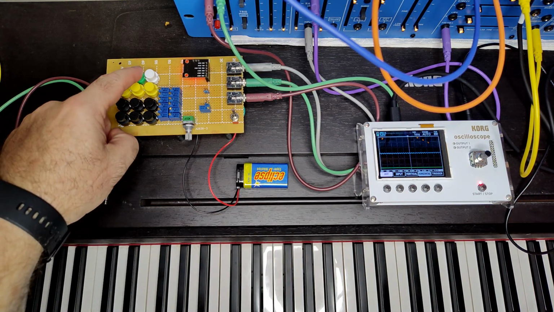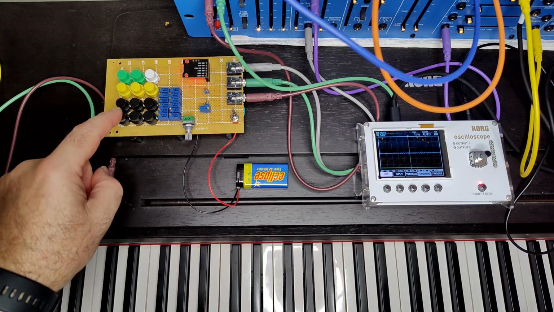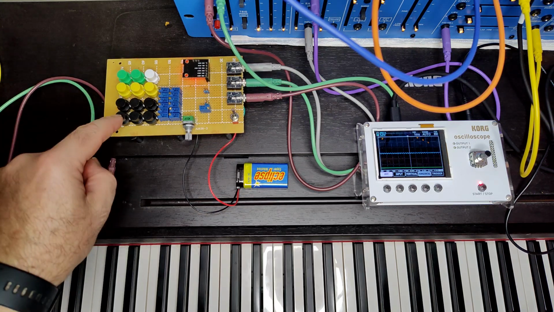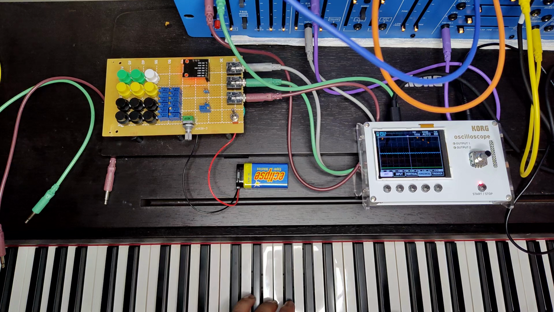So to start the sequence, short press, and that one. So ready? Now I'll do something which sounds a bit strange to start with, but you'll see why later.